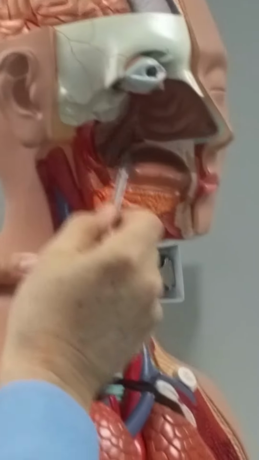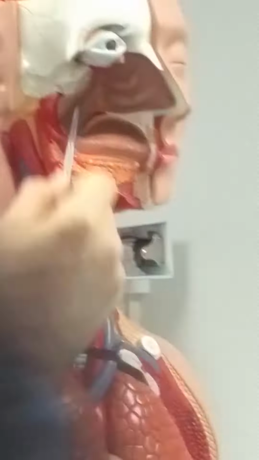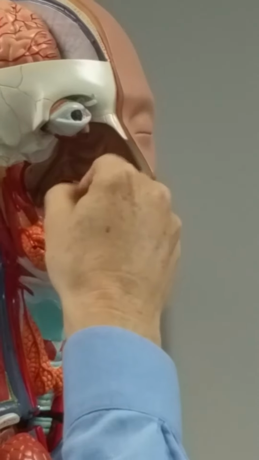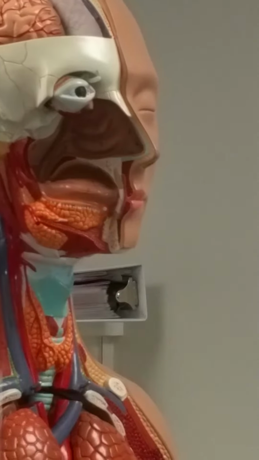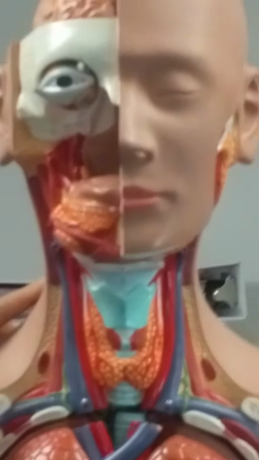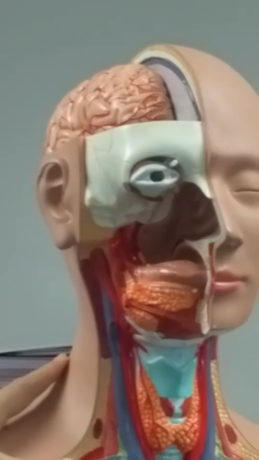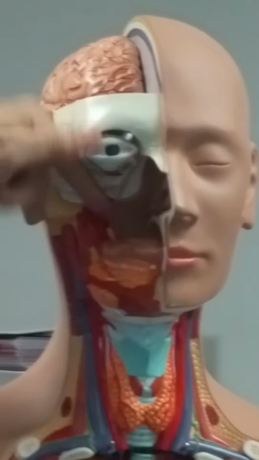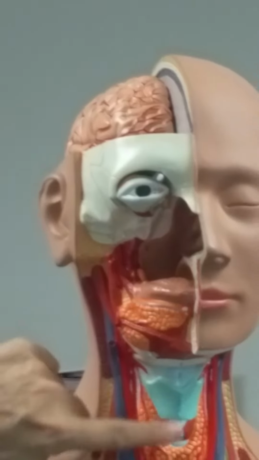Okay, the narrowing right there would be the internal nares, right, and then right there, that region would be the nasopharynx. Okay. Here, okay, so follow downward then. Here is the larynx right here.